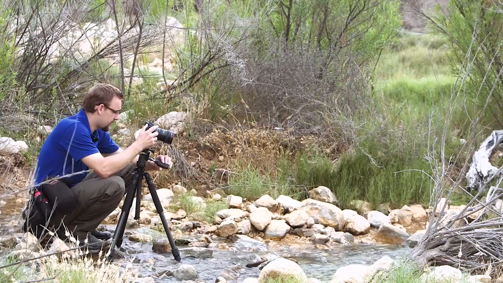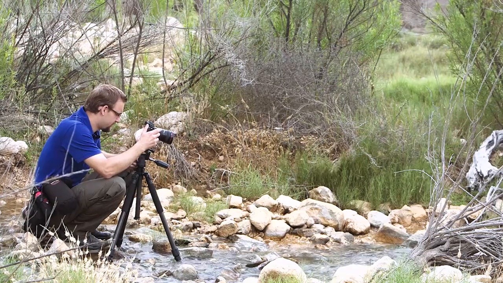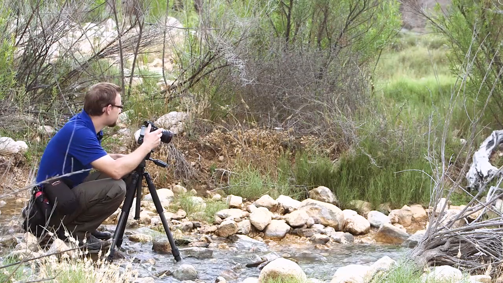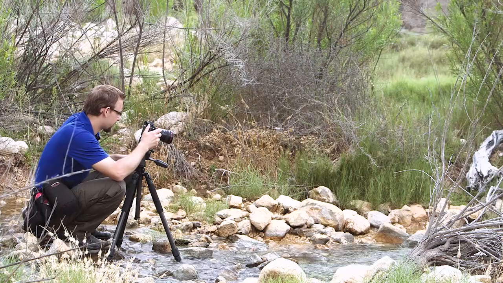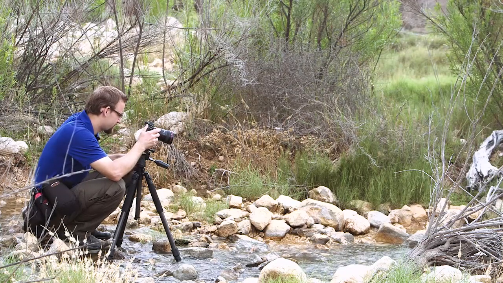I like what I'm seeing here. I'm going to bring my composition over just a little and make a couple of minor adjustments to the composition.